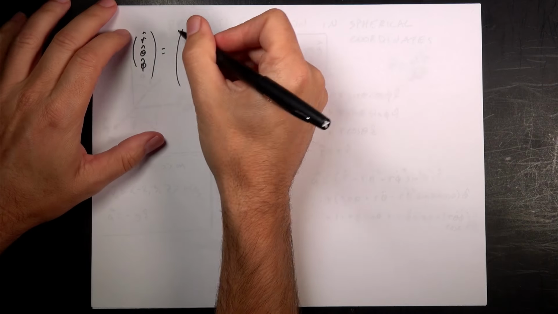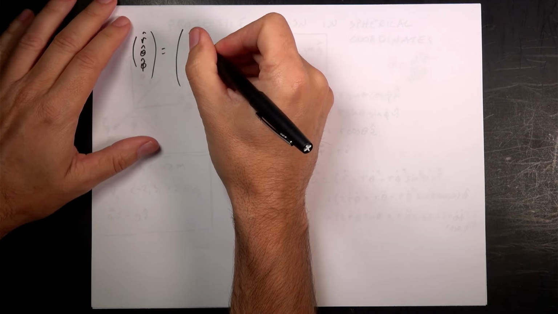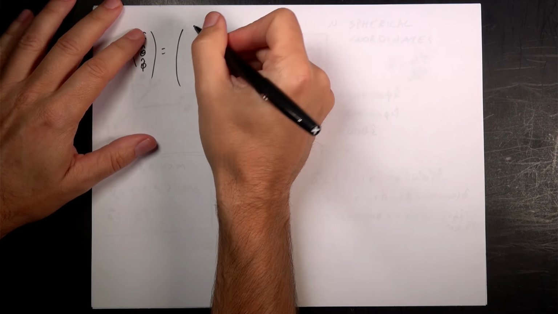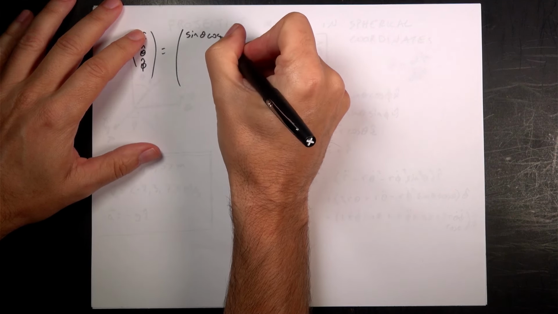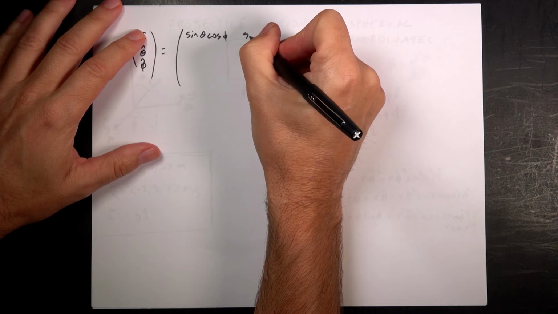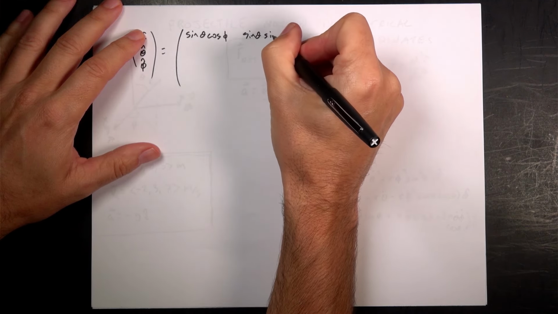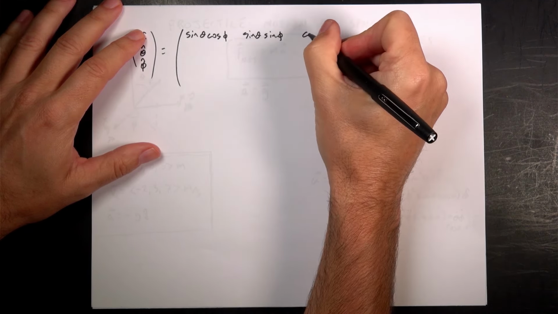I do have notes because I've made a mistake before. It's going to be equal to sine theta cosine phi, sine theta sine phi, cosine theta.